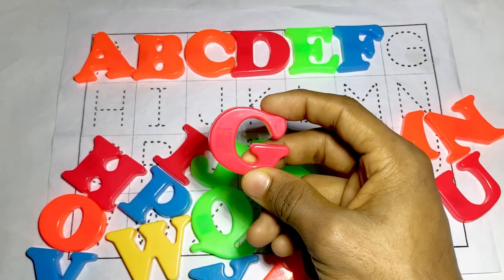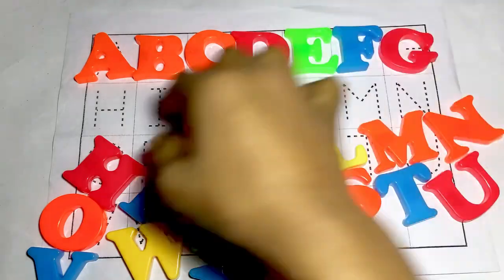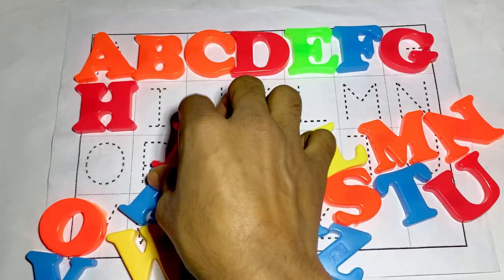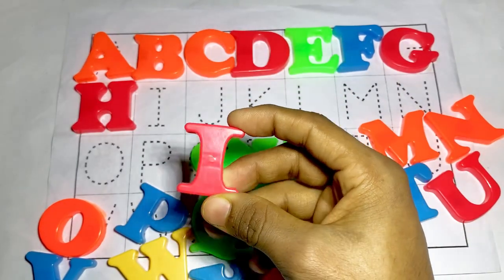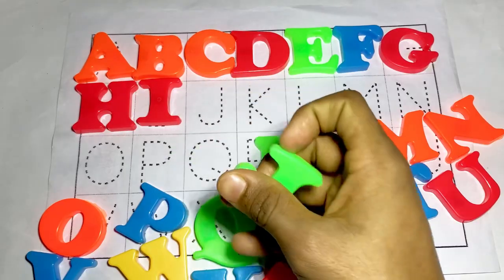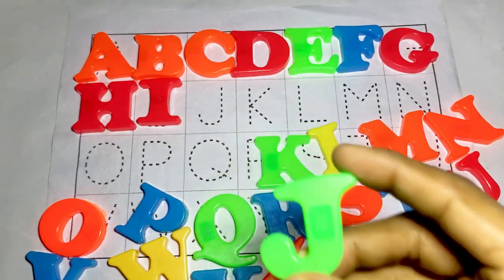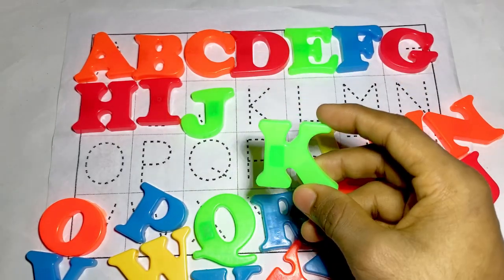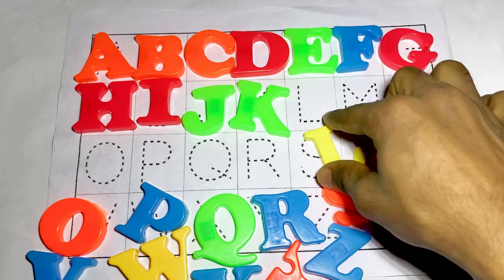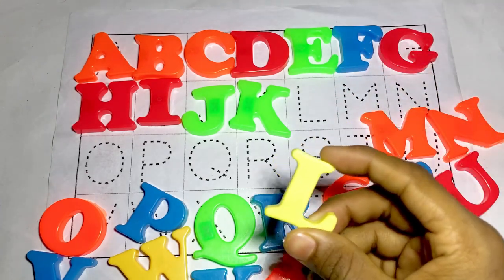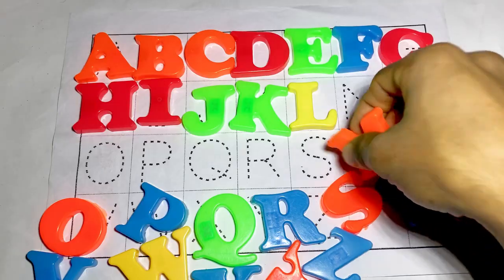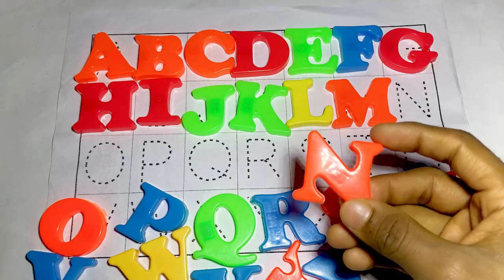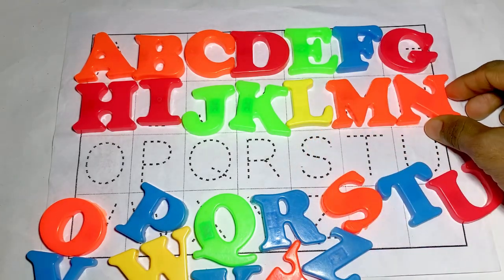G is for God, G is for grapes. H is for hand, H is for helicopter. I is for ice, I is for ice cream. J is for joker, J is for jackfruit. K is for kite, K is for king. L is for lion, L is for lemon. M is for moon, M is for mango. N is for nose, N is for nest.